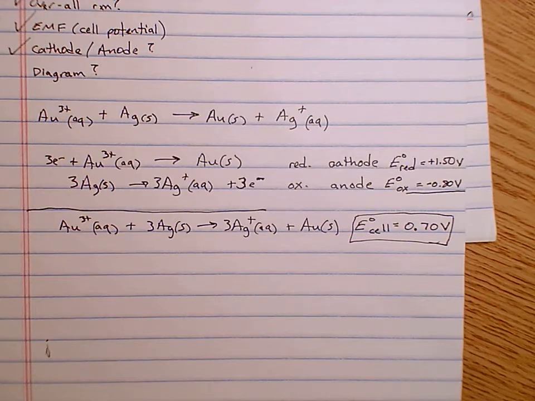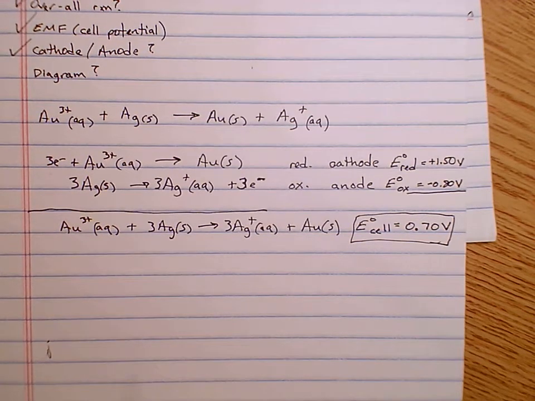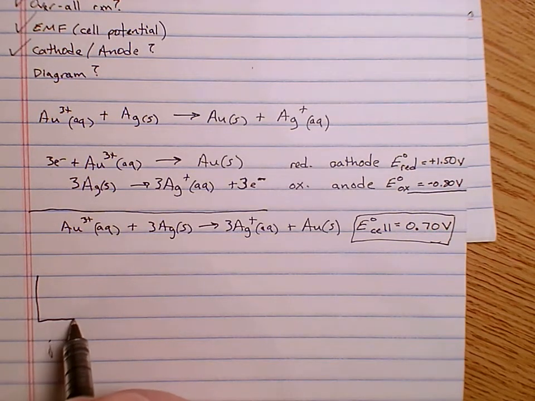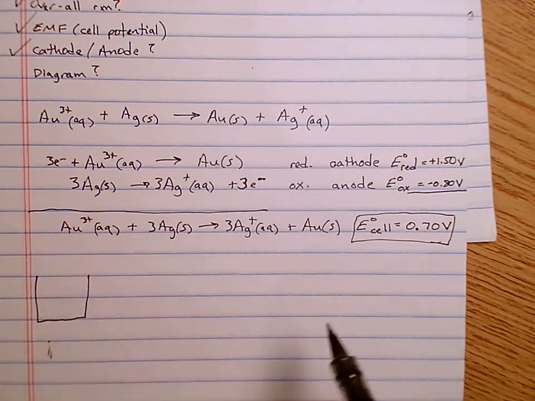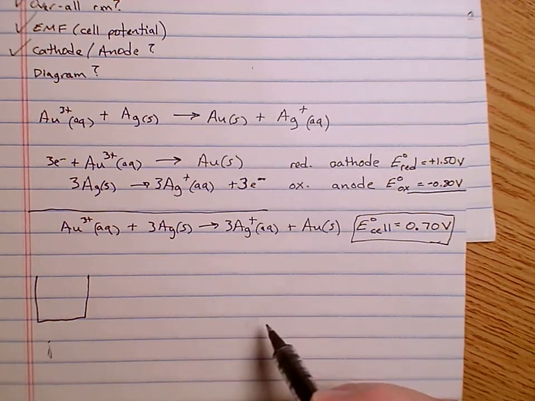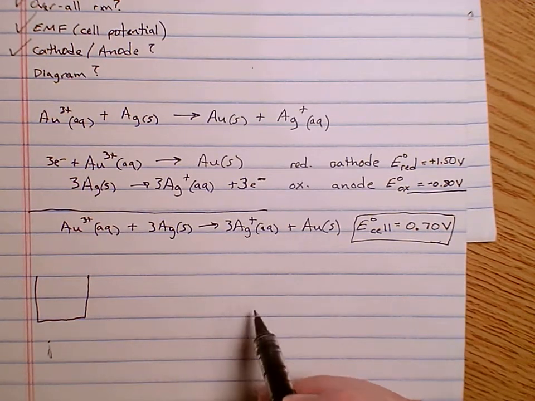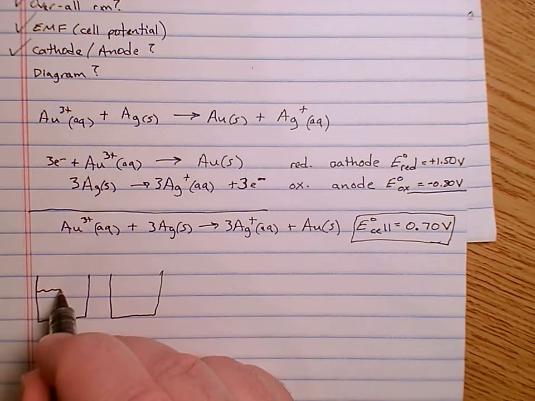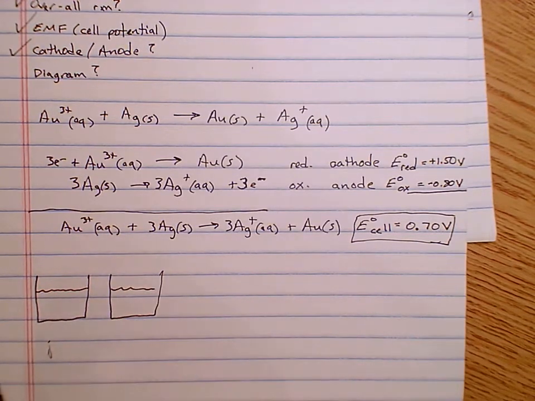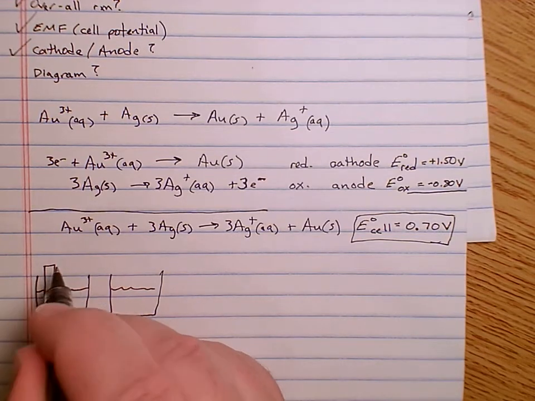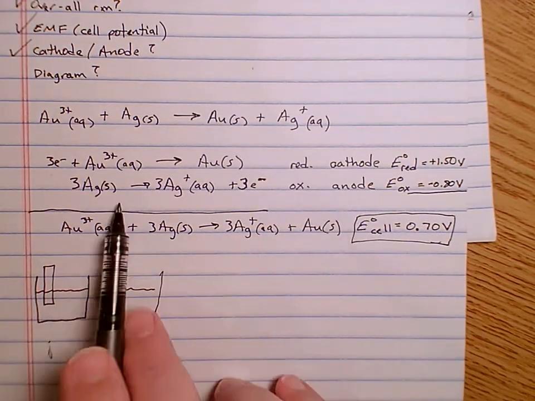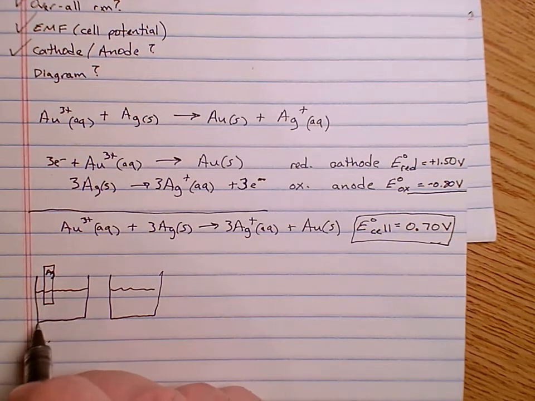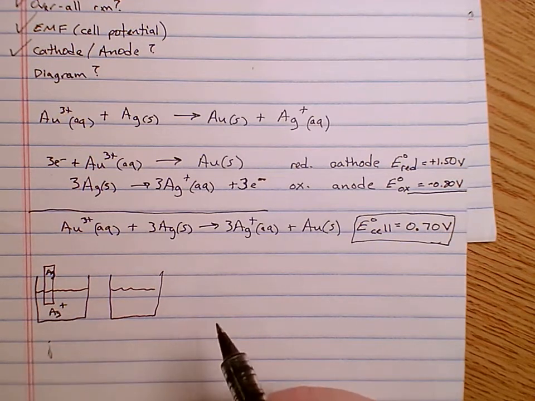What's the diagram? Well, remember, the diagram always starts at the anode. If we were to actually draw it out, ignoring the lines for salt bridges and stuff like that, the anode is the silver, so this would be a solid piece of silver in Ag plus solution.